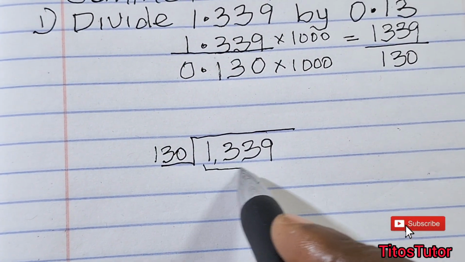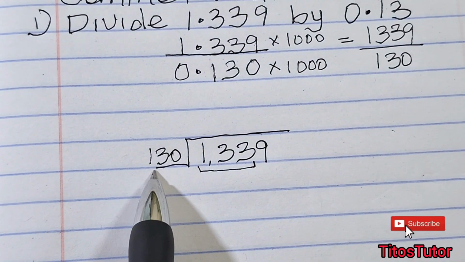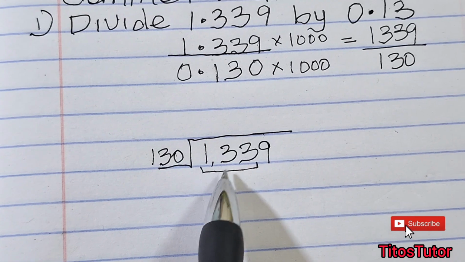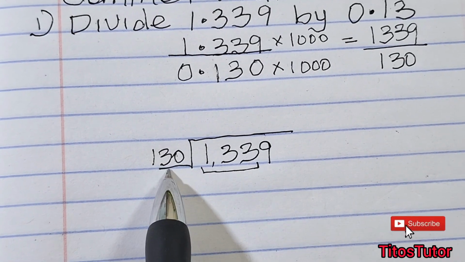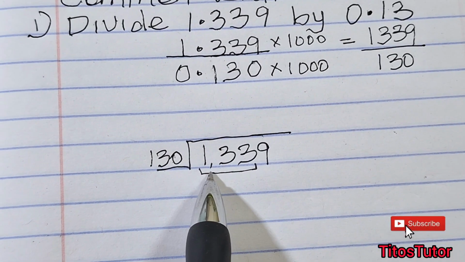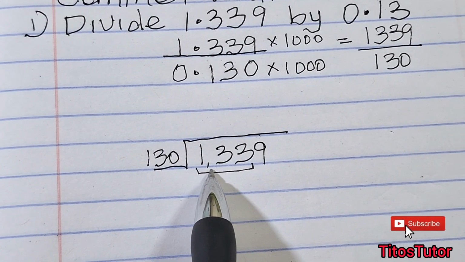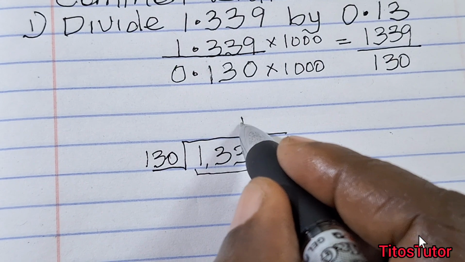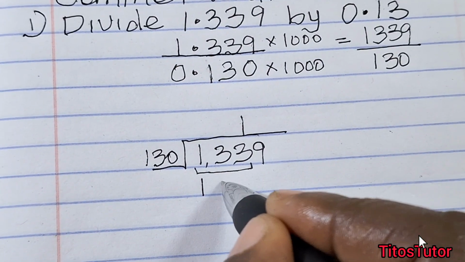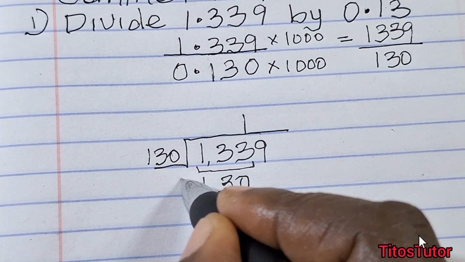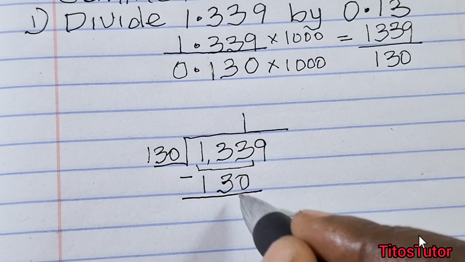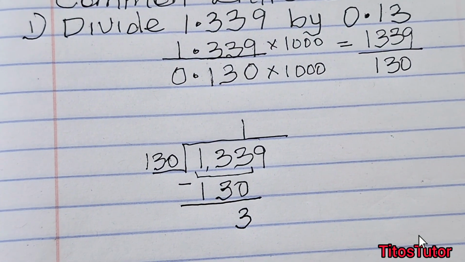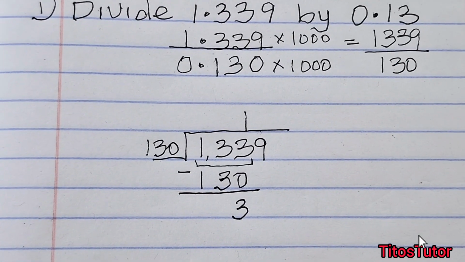I'm going to pick the 3 numbers together because 130 can go in 133. How many 130 do I have in 133? Just 1. I multiply. This times this gives me 130. I subtract. 133 minus 130 is 3.